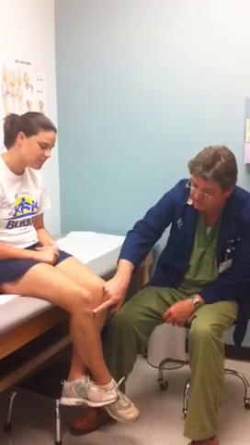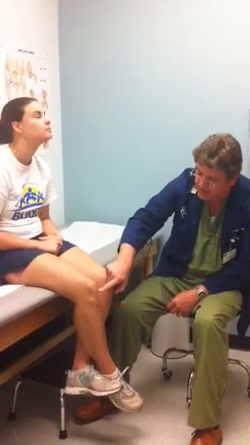So, Osgood-Schlatter's disease is inflammation of the tibial tuberosity, which is where the patellar tendon inserts. There is a secondary growth center there that in growing people can become inflamed. They'll have a bump over the tibial tuberosity most of the time, and pain and tenderness in that area.